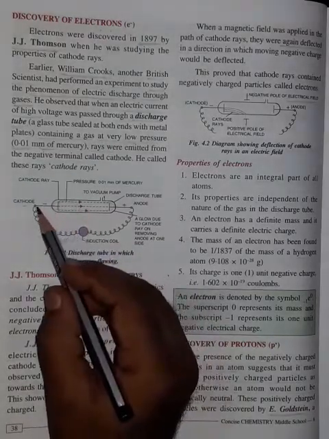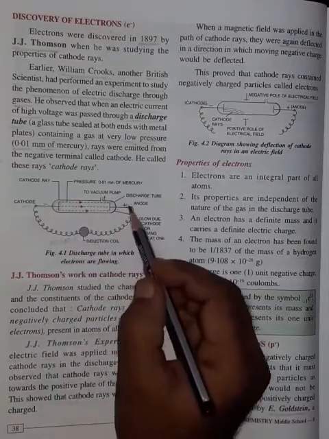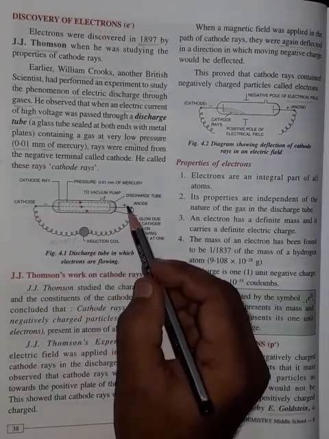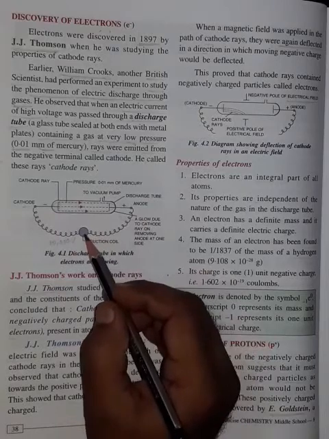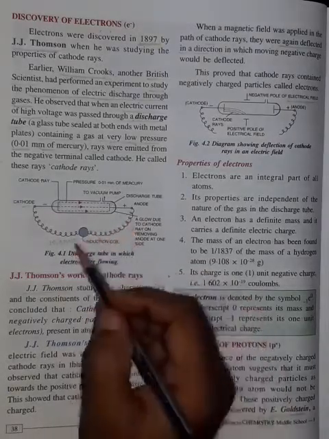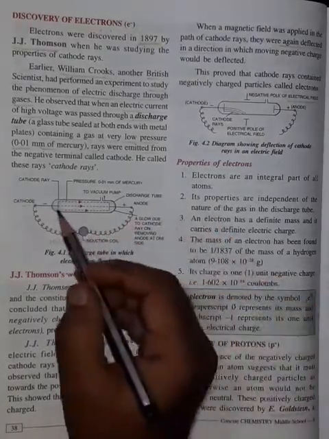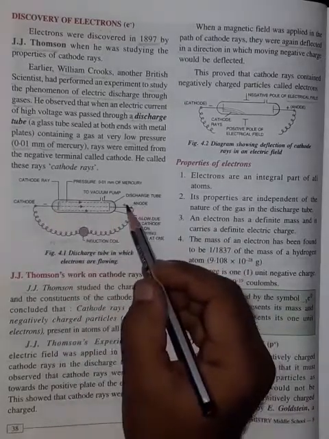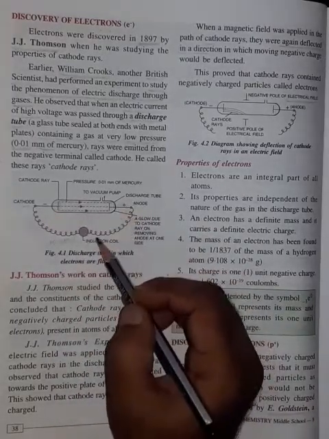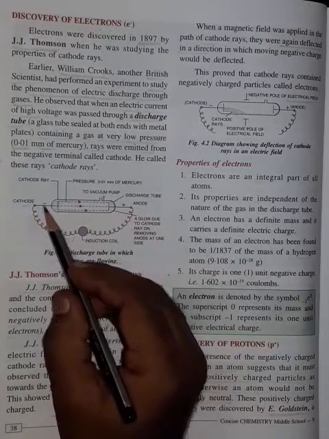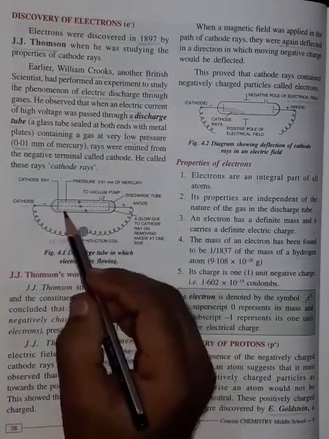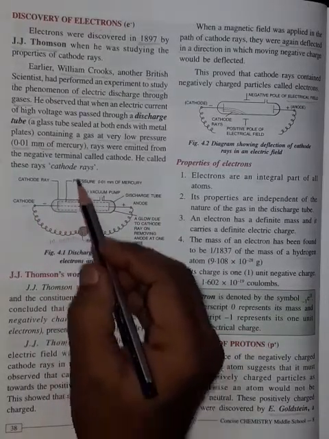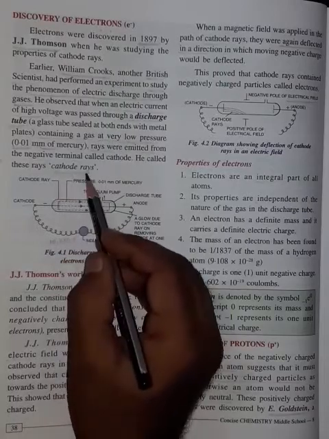Cathode is the negative terminal, and anode is the positive terminal, as in any circuit. As the rays were coming from the cathode, they were called cathode rays.